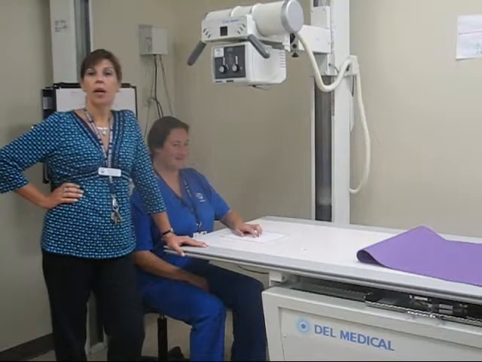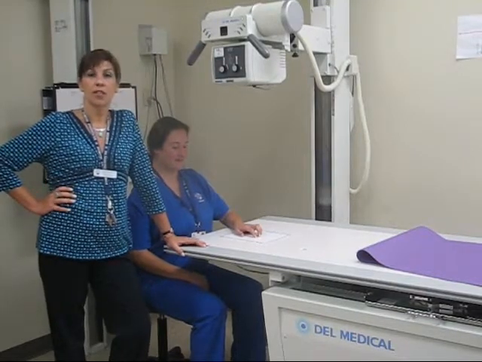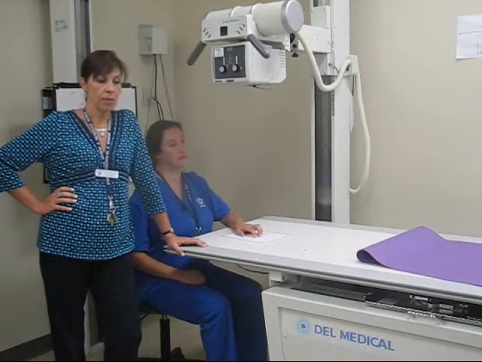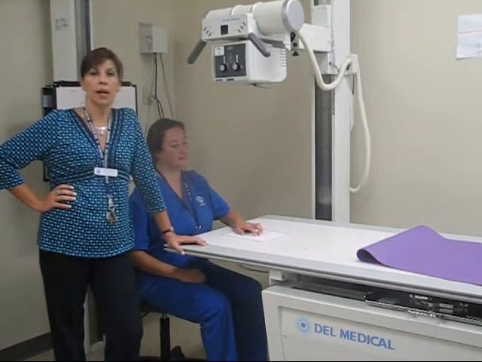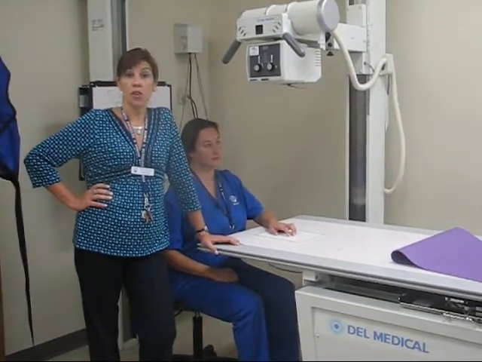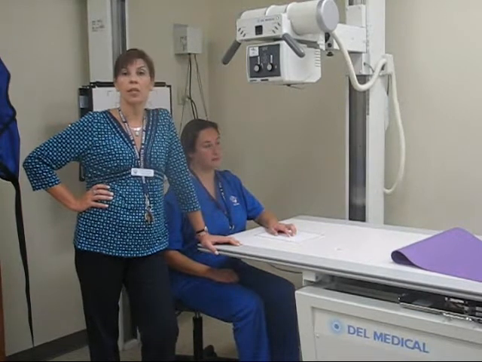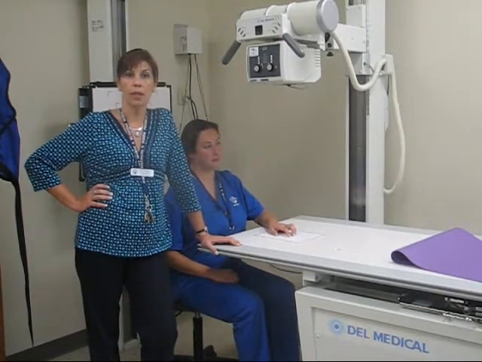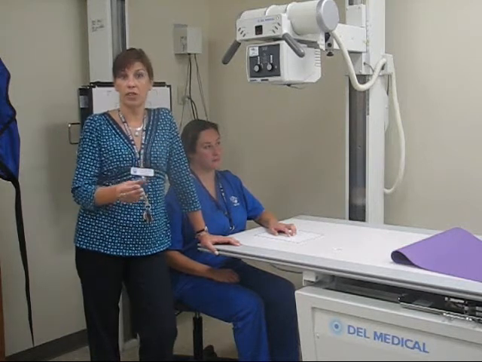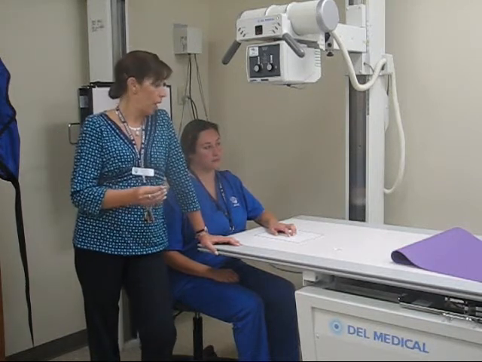Today we're going to review projections of the hand, the fingers, and the wrist. Projections of the fingers are usually done together with the hand. However, under certain circumstances, the doctor may want just a projection of the finger or fingers in question.